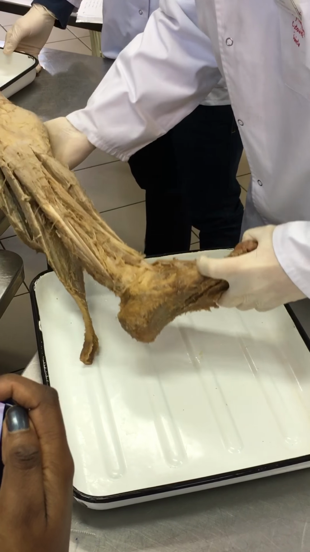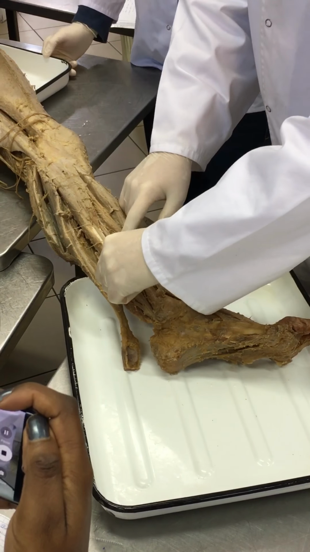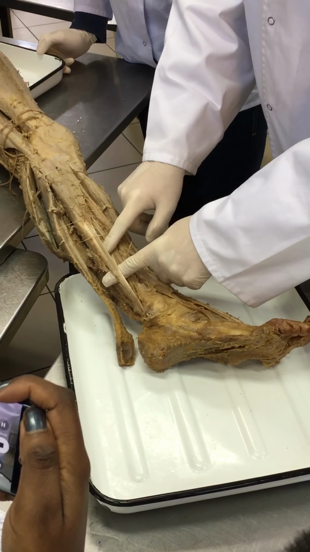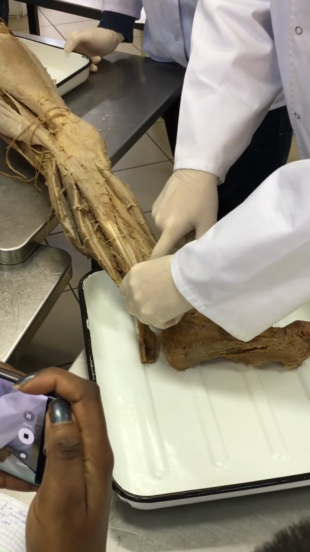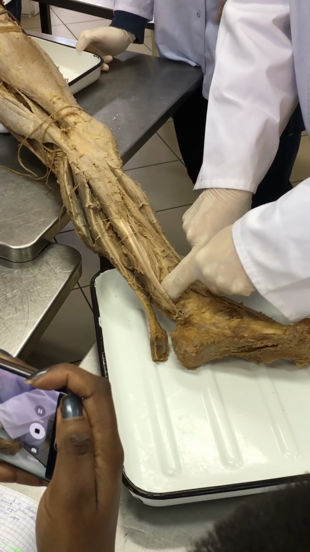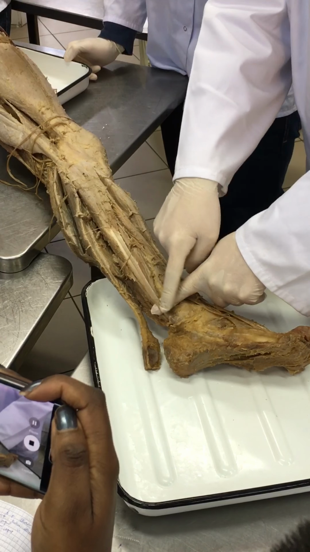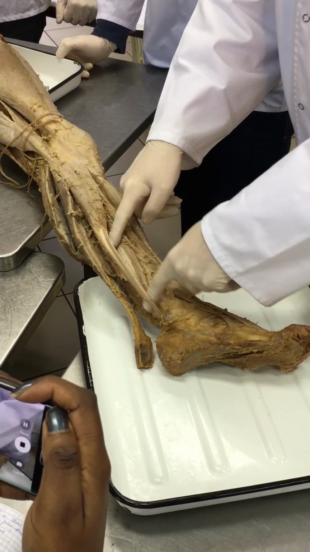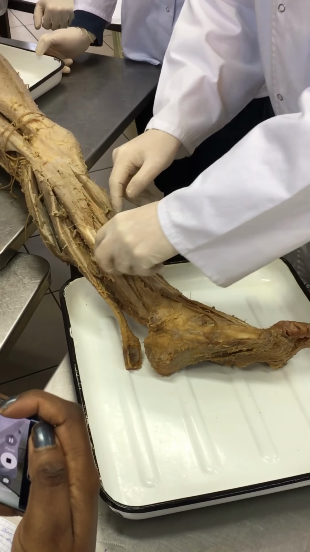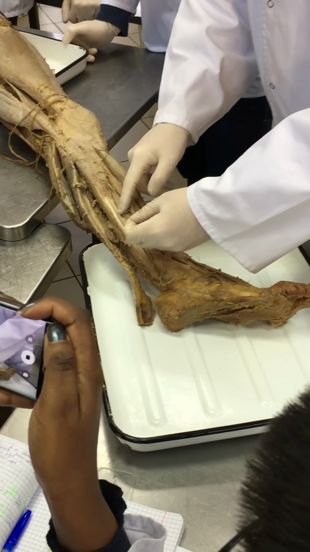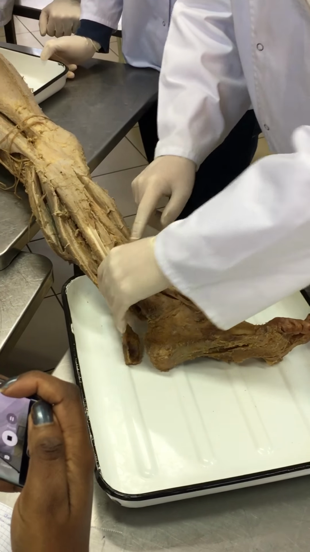How about the lateral group? Lateral muscles: this is the fibularis longus, and below it is the fibularis brevis. Well, difficult to say. This is longus because its tendon is long. This is brevis because its tendon is short. Brevis, let me remind, just means short.